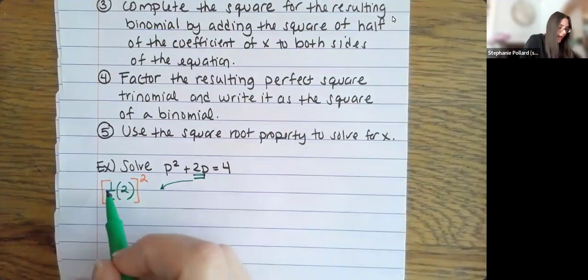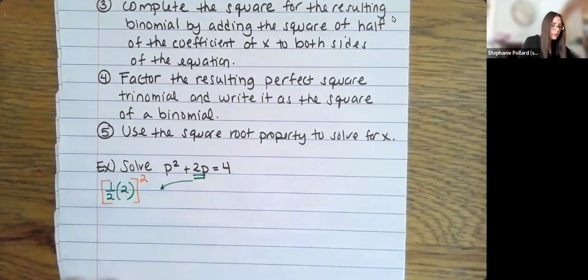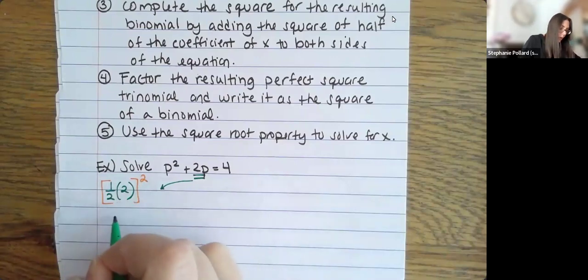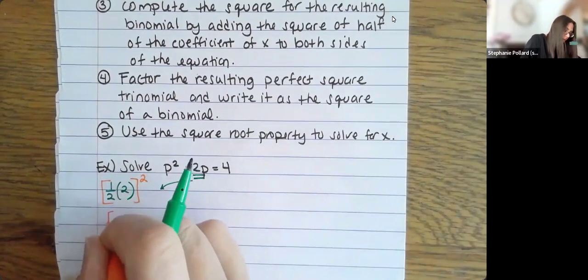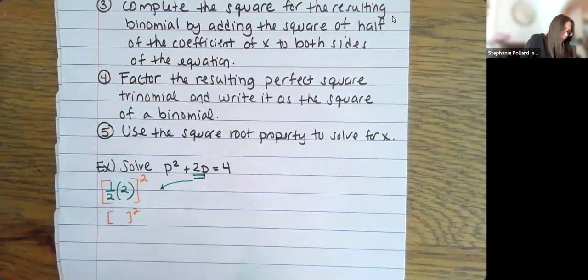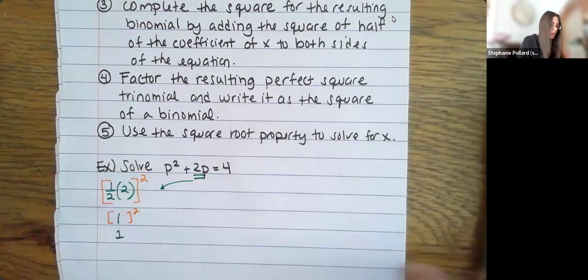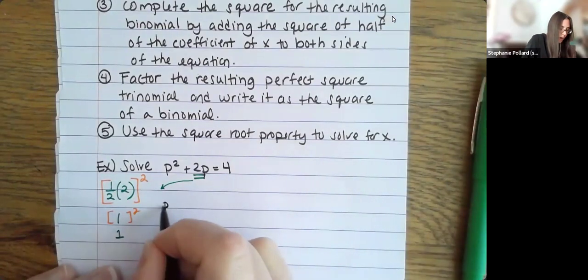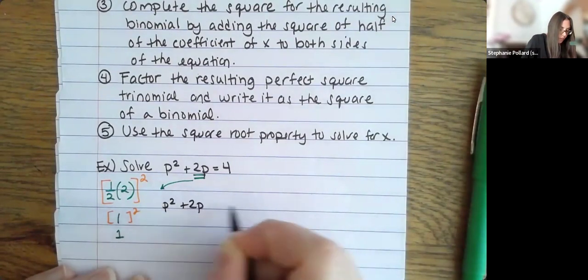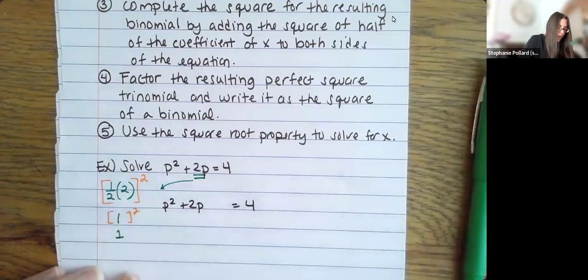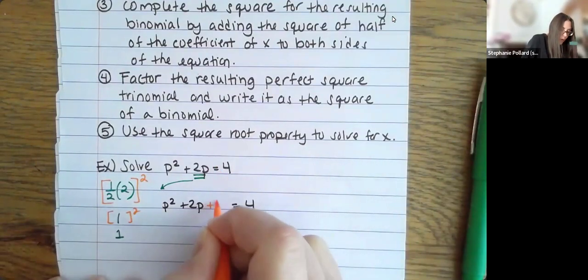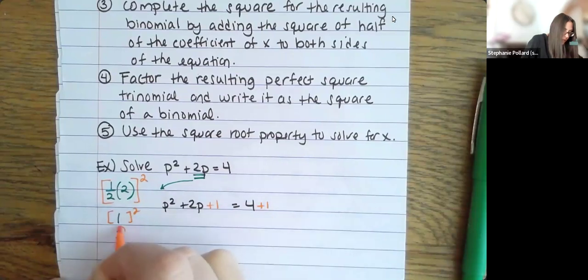So here, 1/2 of 2 is just 1. So this becomes 1 squared, which is just 1. And then you're going to rewrite your problem, and you're going to add this 1 to both sides.